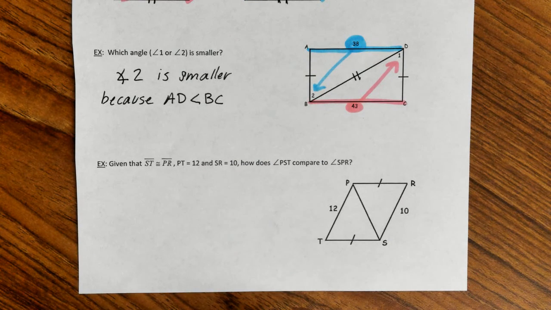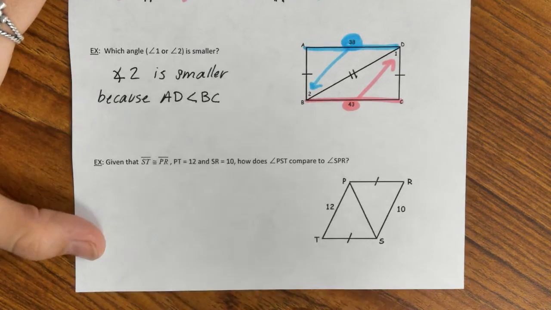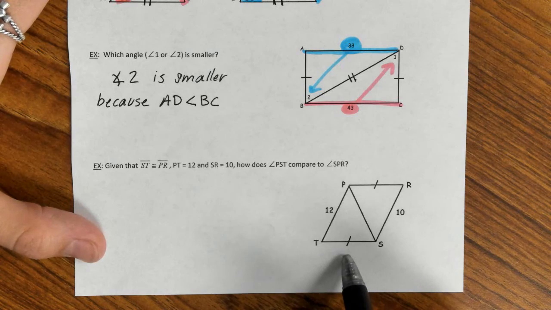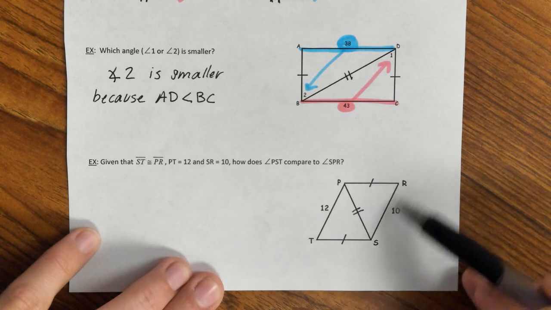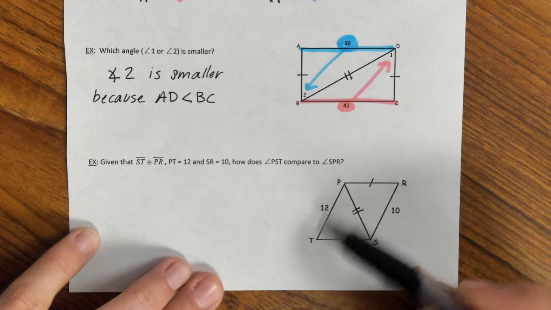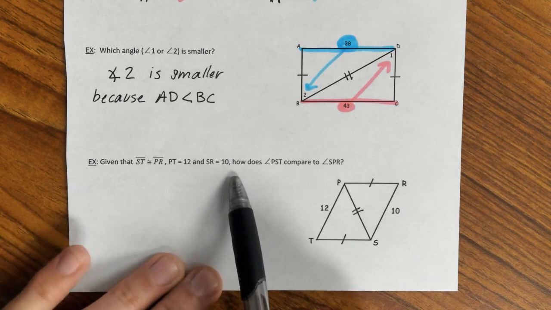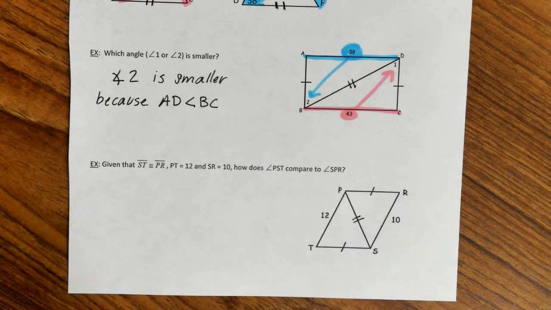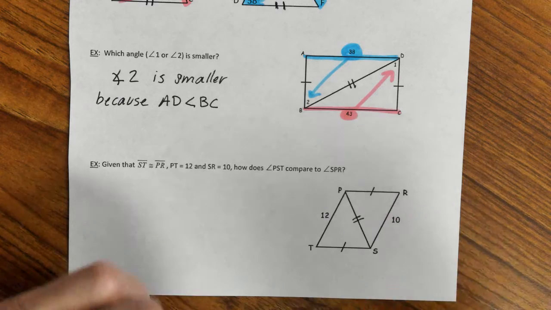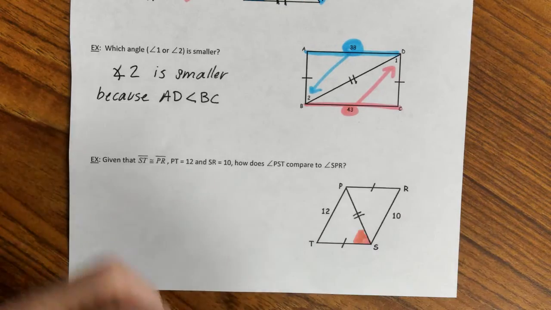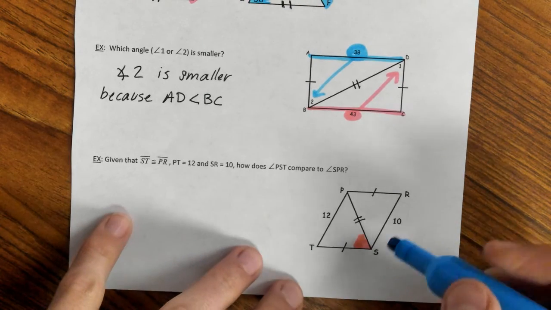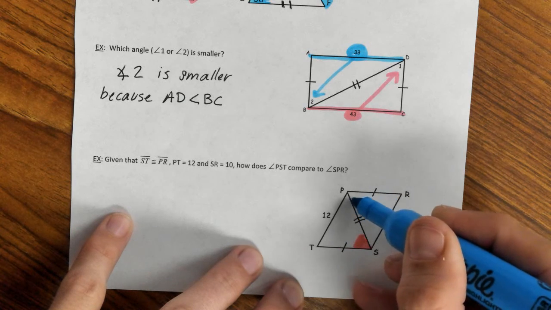Another example we have here is we're given that segment ST is congruent to segment PR, and they already have that marked for us. We see the shared side again, what I like to call the shared sides. Those are automatically congruent. They've also informed us that SR over here is 10, PT is 12. We want to know, how does angle PST, so this angle right here, compare to angle SPR up here.